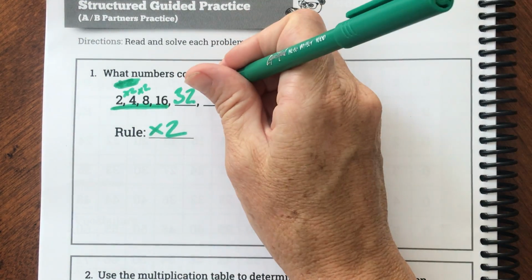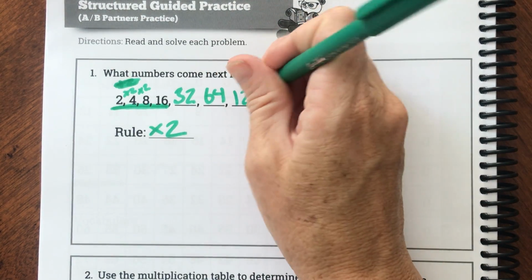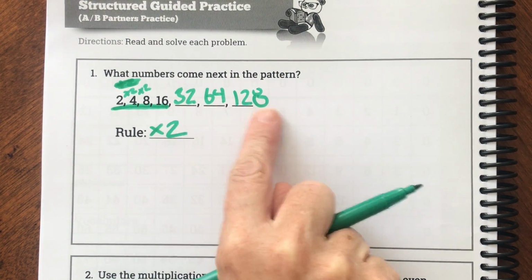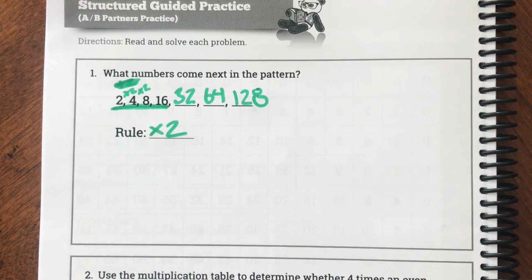32 times 2 is 64. And 64 times 2 is 128. And I don't expect you to be able to do that. And you won't be expected to do that on a test either. So don't worry if you couldn't do that by yourself. That one was a really tricky one, and we're going to do some more together today because of that. Okay, let's look at our next one.